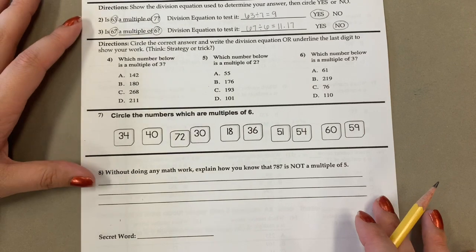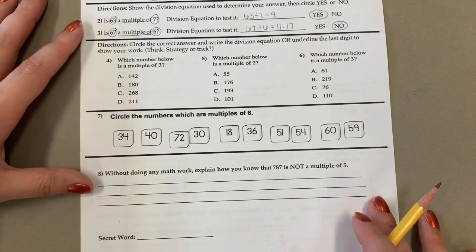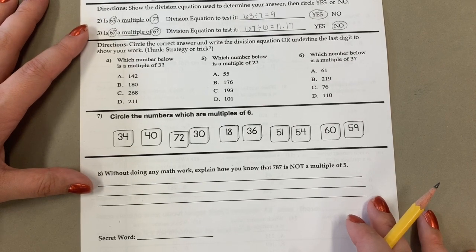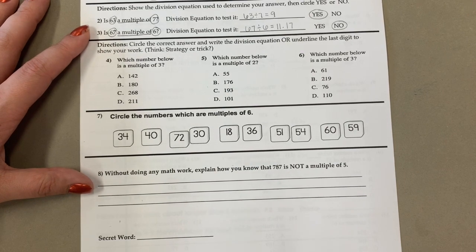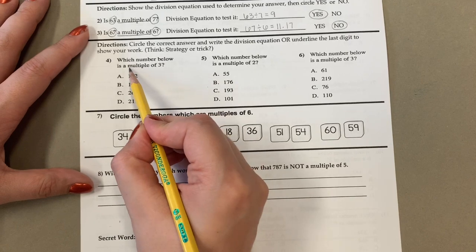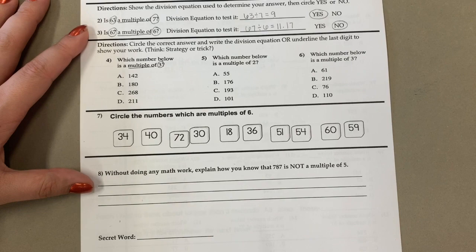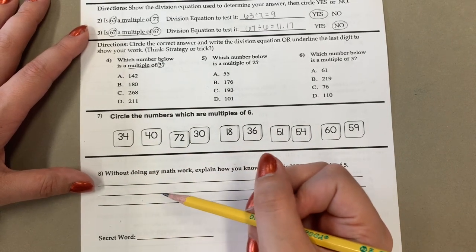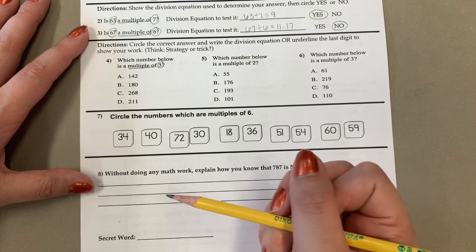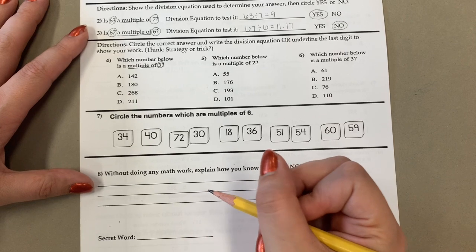Now we are ready for our 4, 5, and 6. It says circle the correct answer and write the division equation, or underline the last digit to show your work. Think, which ones do we have a strategy or a hint for? So number 4 says, which number below is a multiple of 3? I know my 3's pretty well, but I don't know them that high. So I'm going to be using my calculator to do the inverse operation of multiplication, which is division. So 142 divided by 3.